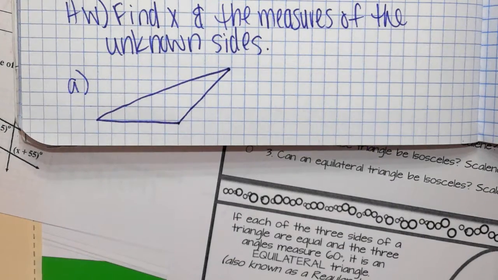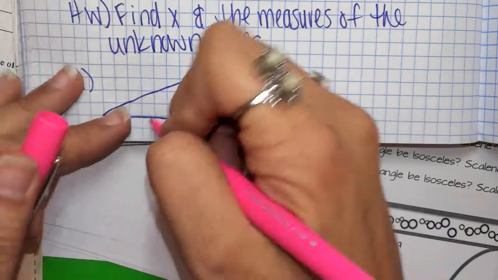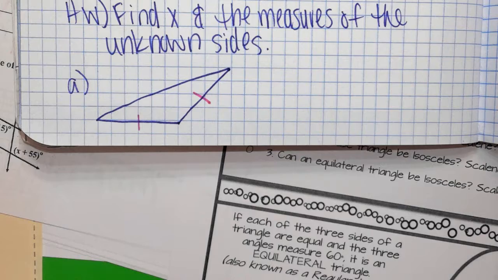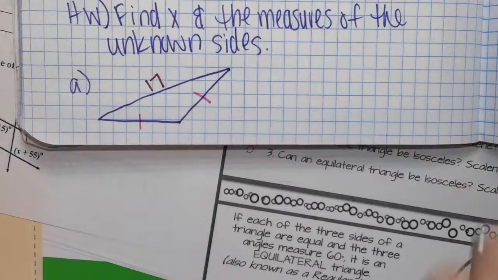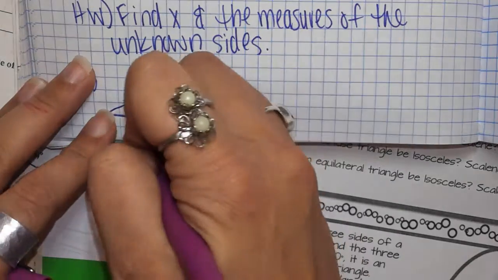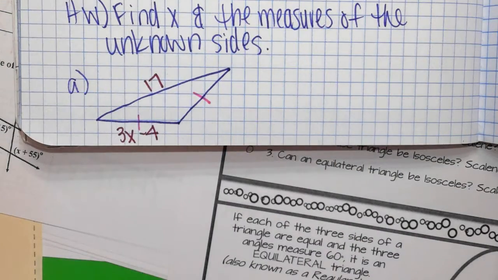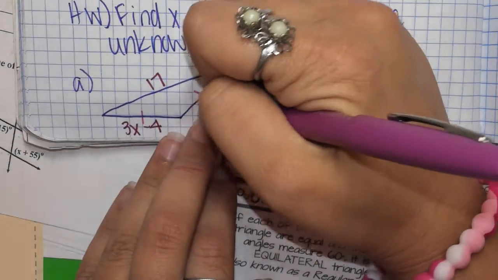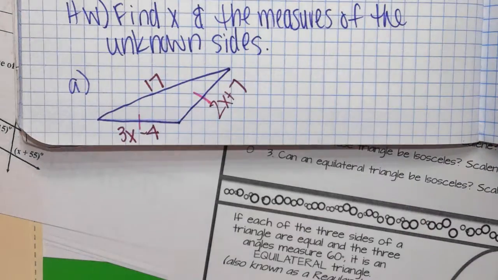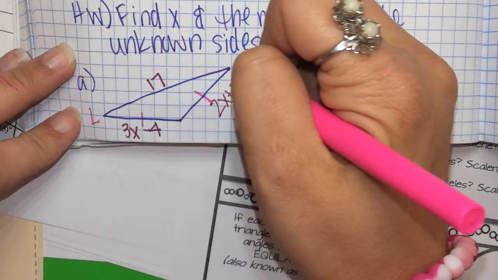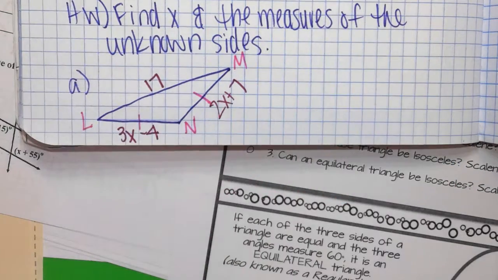If I put little tick marks right here and right here, what does that mean? The sides are congruent, same measure. Good. This is 17. This is 3x minus 4. And this is 2x plus 7. And this is triangle LMN.